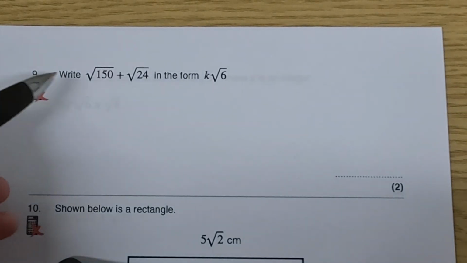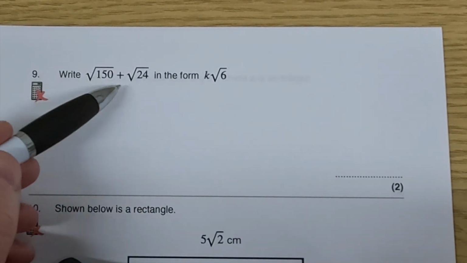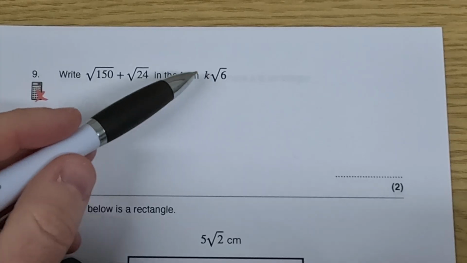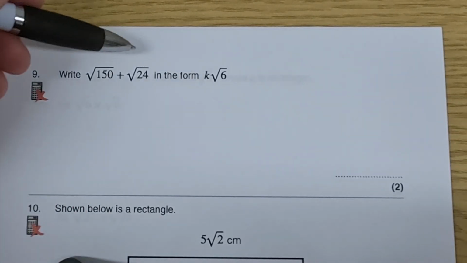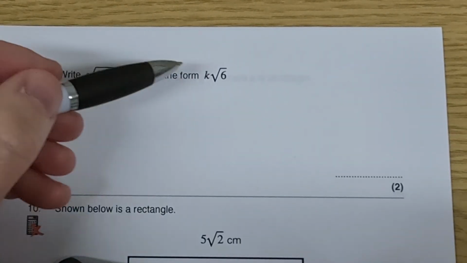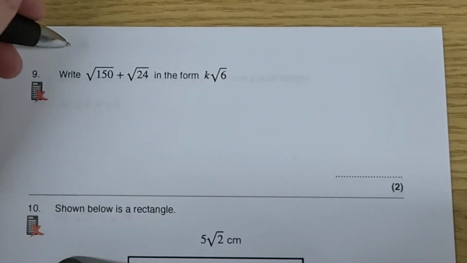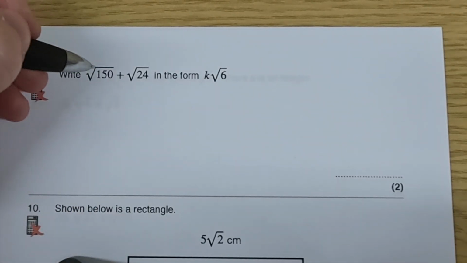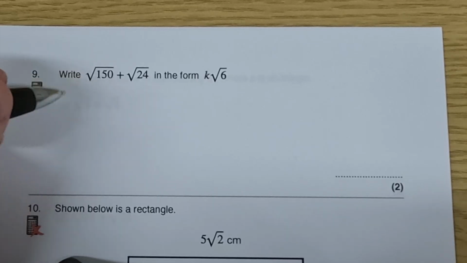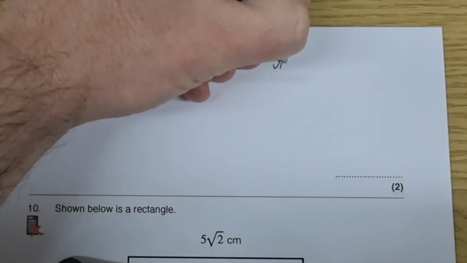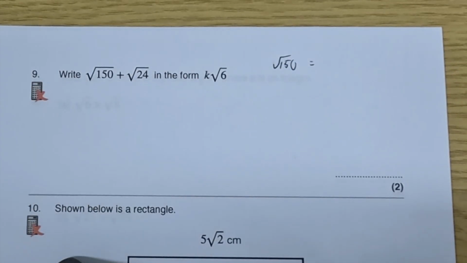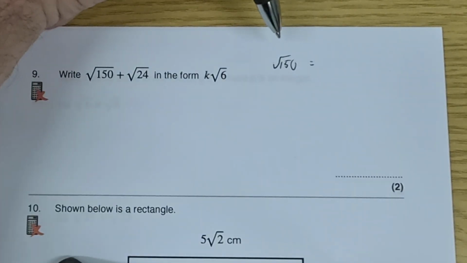Okay, so question number 9, we've been asked to write the square root of 150 plus the square root of 24 in the form of k root 6. So again, we just need to add together these surds, and when we do that, we should get so many lots of root 6. So root 150, well, let's find the biggest square number that's a factor of 150. I'm going to write 150 here, the square root of 150 would be equal to, what I'm actually going to do is consider the square numbers.